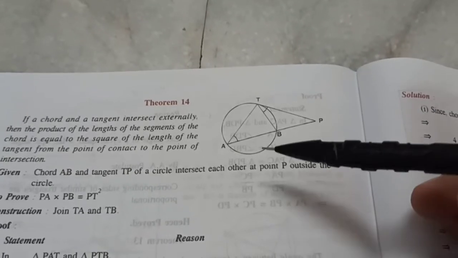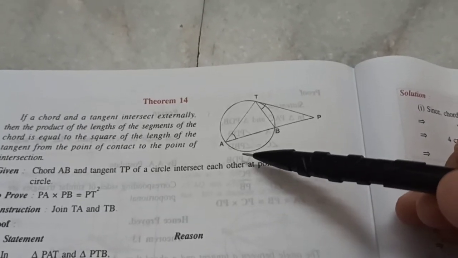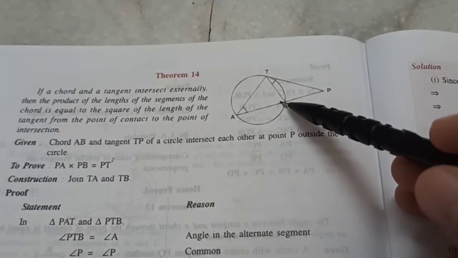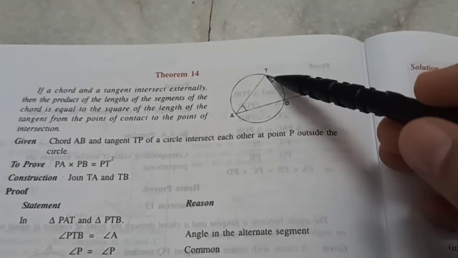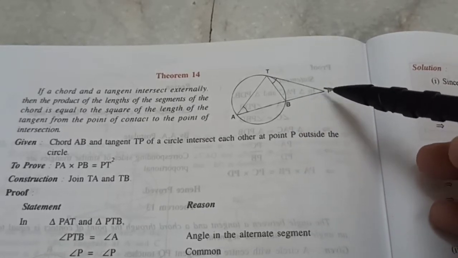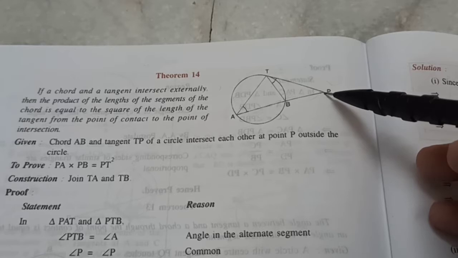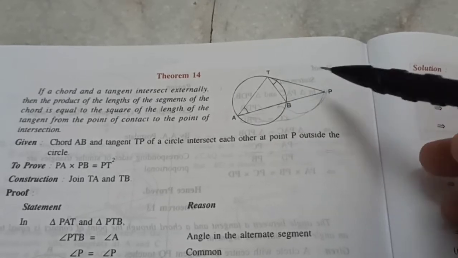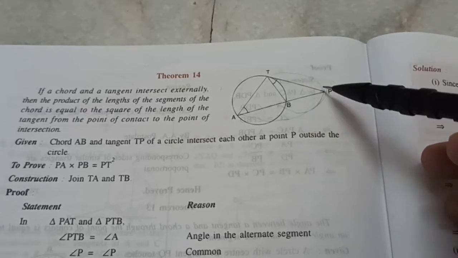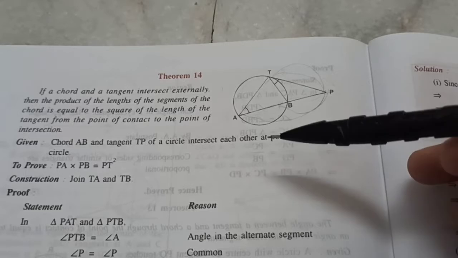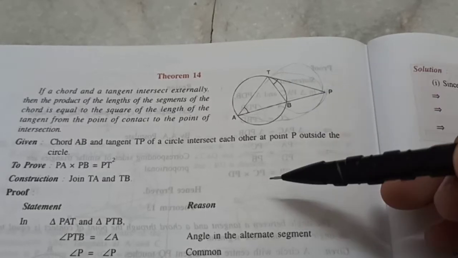Next theorem. Now if there is a chord, let's say chord AB, and there is a tangent TP, if I extend the chord, they will intersect at point P. So we can now say that PA into PB is equal to PT into PT. Derivations are not there, but you can guess that this is derived using similarity.